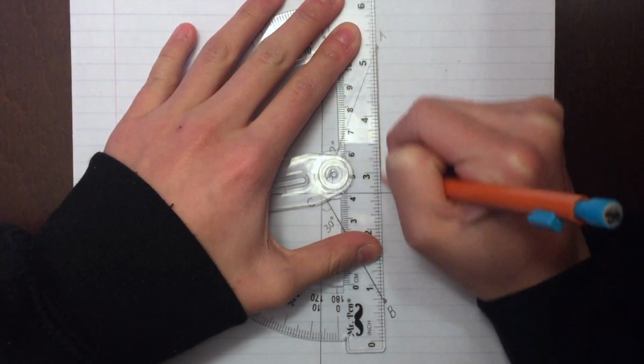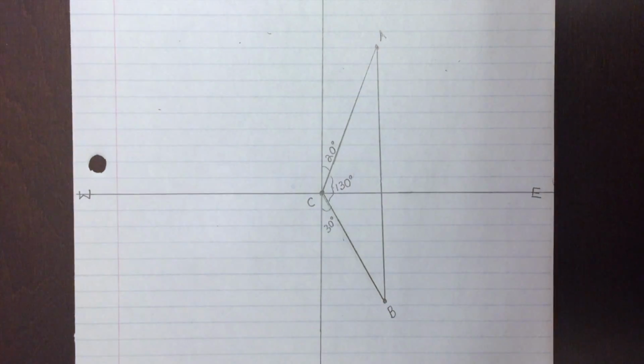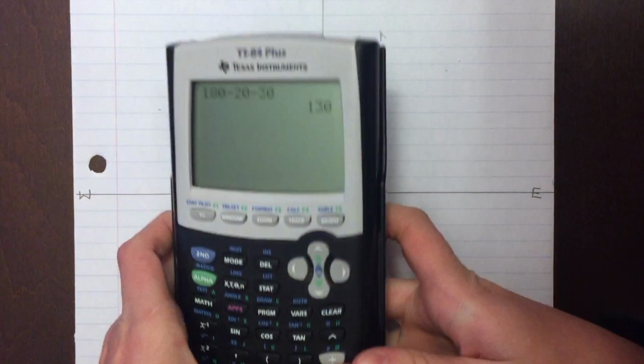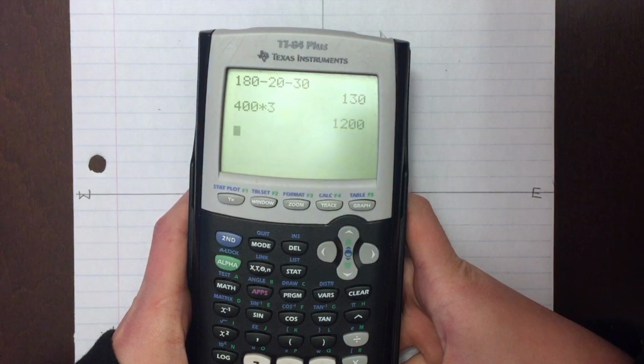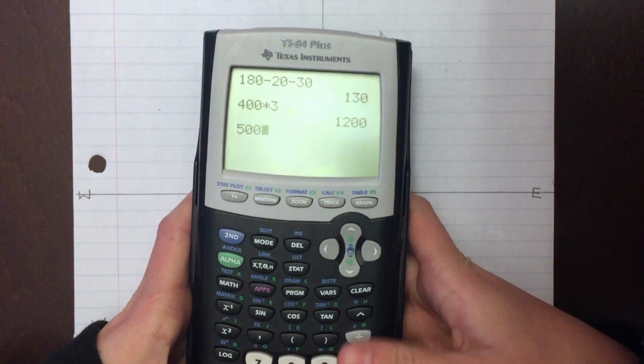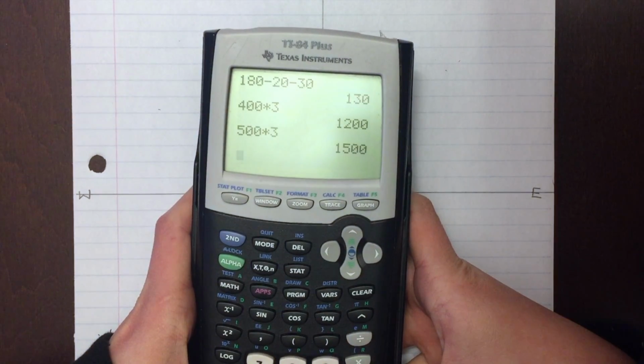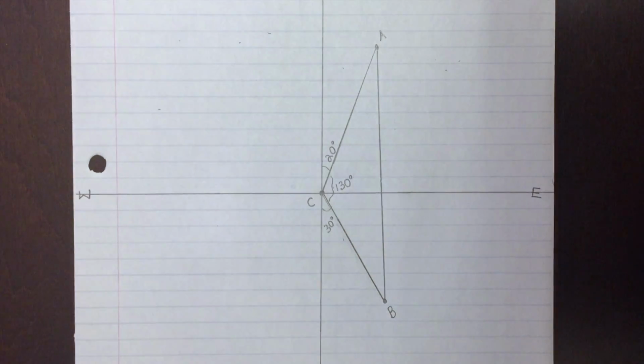In order to find the opposite side, we need two other sides. So since we know that plane A is traveling at 400 miles per hour for 3 hours, we can multiply 400 times 3, which will be 1,200 miles. And plane B travels at 500 miles per hour for 3 hours, which will be 1,500 miles.